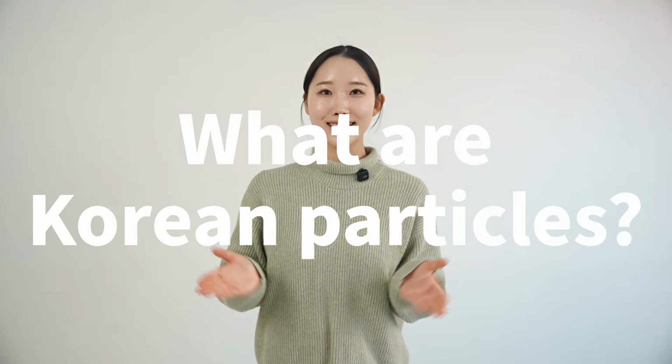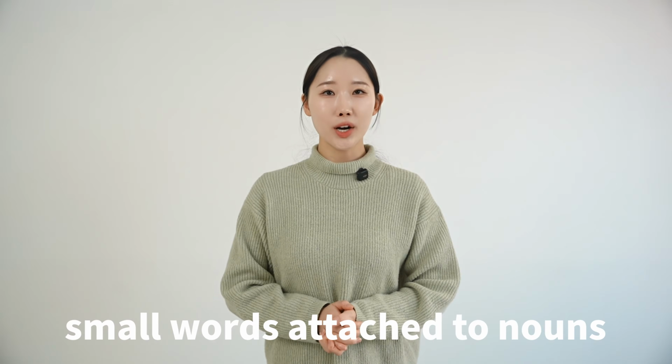This also answers a very common question learners ask. What are Korean particles? Simply put, they are small words attached to nouns that show their role in a sentence. You will learn what each one does, how they change meaning, and how to choose the right one depending on the sentence. By the end of this lesson, you'll be able to understand Korean sentence structure much more clearly and avoid the most common mistakes beginners make.